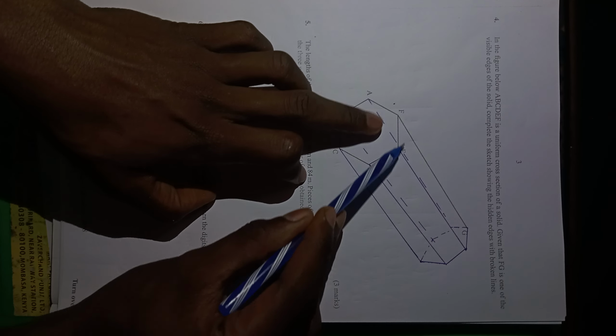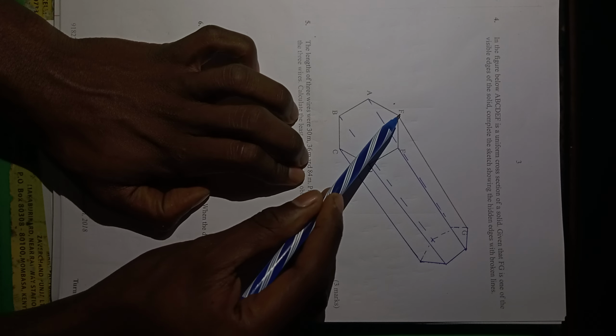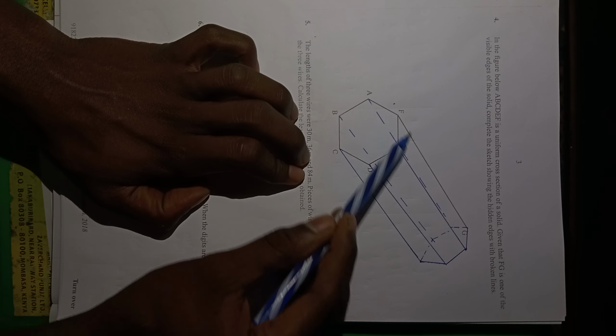So look here, the length of these lines we have just drawn here should be equivalent to the length FG.